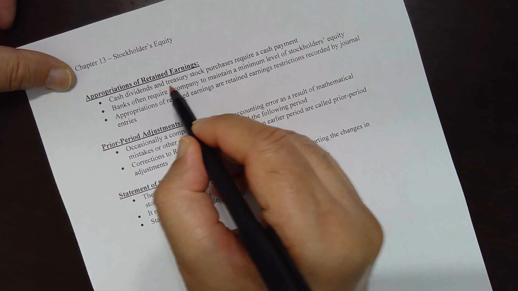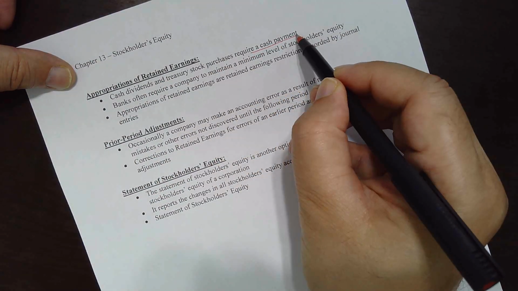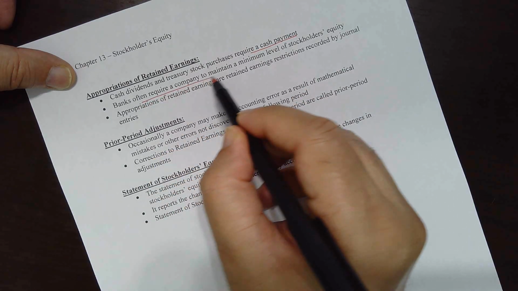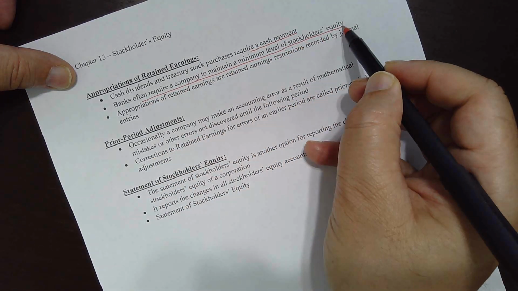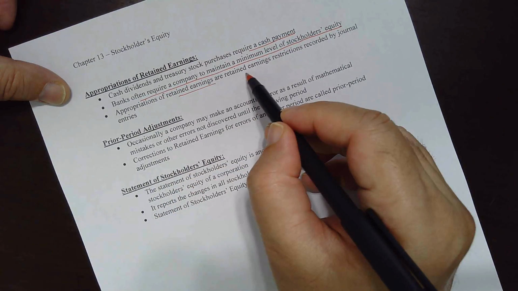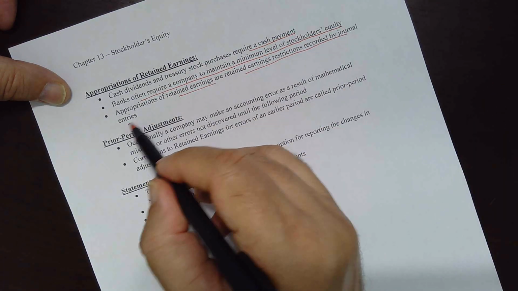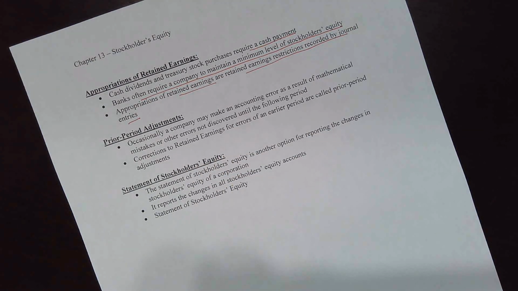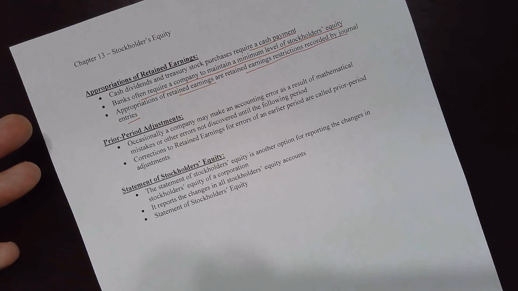Appropriation. Cash dividends and treasury stock purchases require a cash payment. Banks often require a company to maintain a minimum level of stockholders' equity. Appropriations of retained earnings are retained earnings restrictions recorded by journal entries. So whatever restrictions you have on it will be reported in your financial statements. These are basically notes to the financial statements.